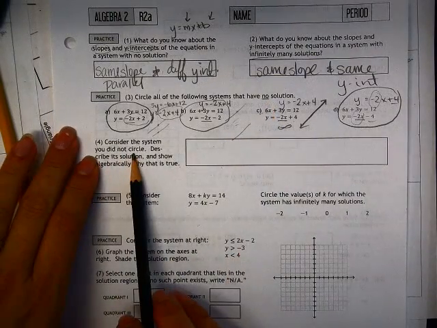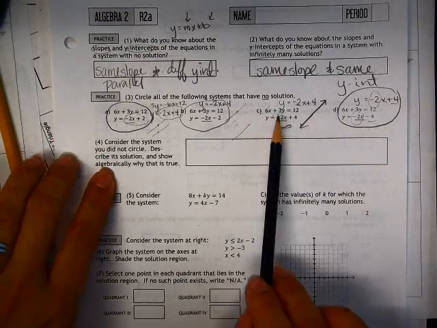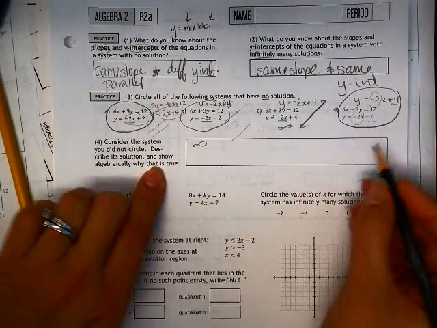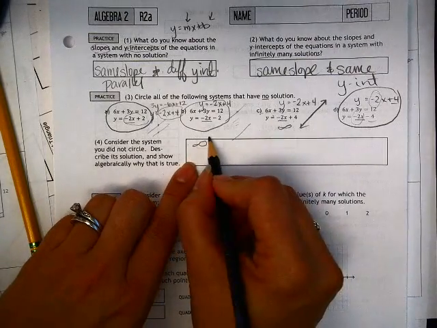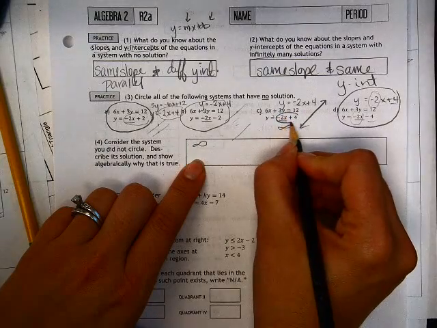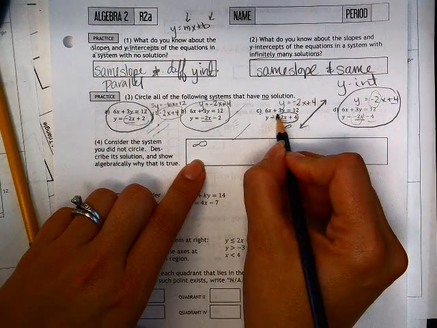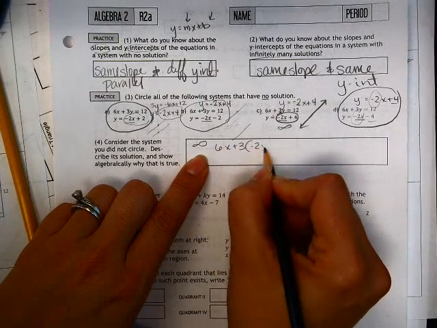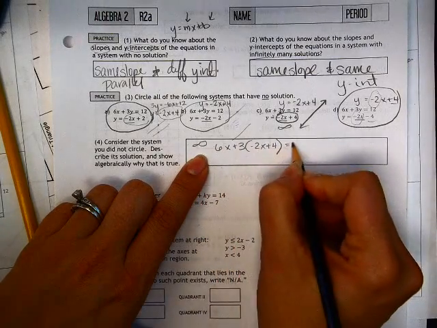So consider the system you did not circle, this one here. Describe its solution, like we just said, as infinite, and show algebraically why it's true. That means it should be like 0 equals 0, or 10 equals 10, or something like that. I'm going to use substitution. Because it's already y equals, I'm going to plug that in there. I'm going to have 6x plus 3 times negative 2x plus 4 is equal to 12.